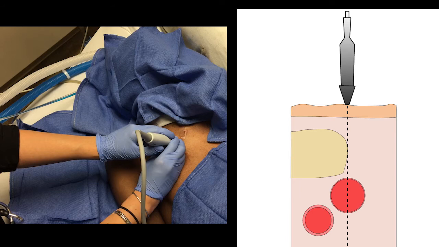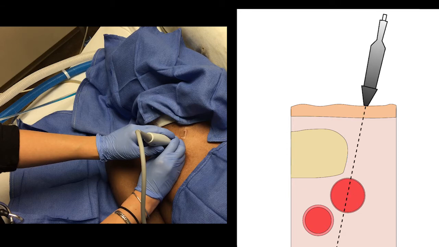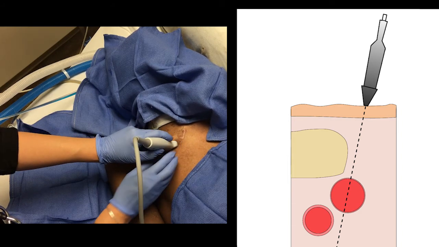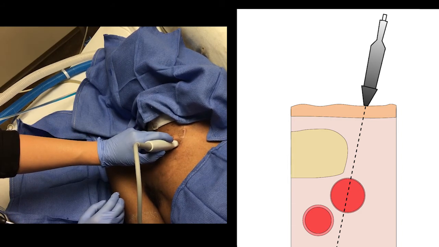Oftentimes in longitudinal view, the subclavian vein is partially obscured on ultrasound by the more superficial clavicle. Adding a slight tilt with the ultrasound probe tip pointed more towards the patient's head can overcome this to give a clearer view and route for needle access.